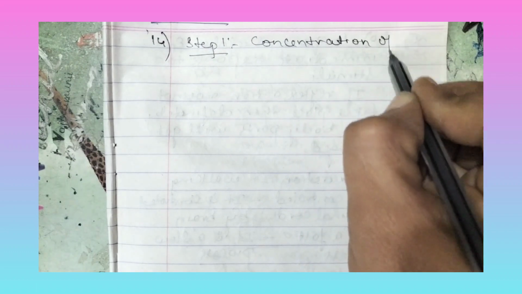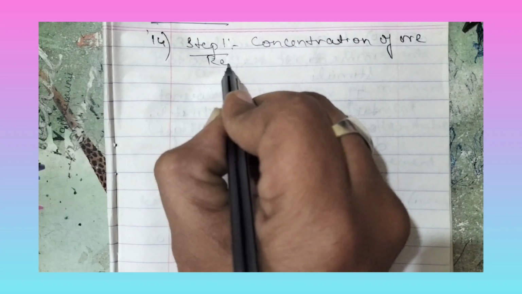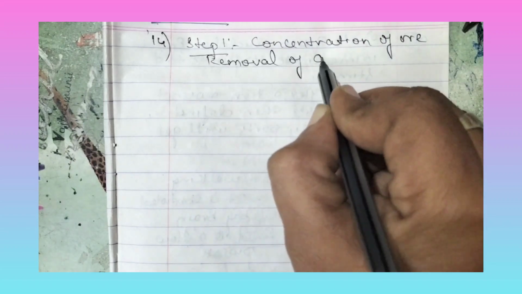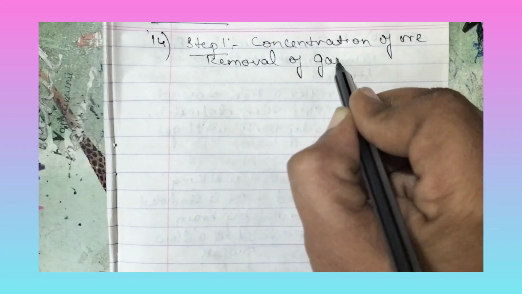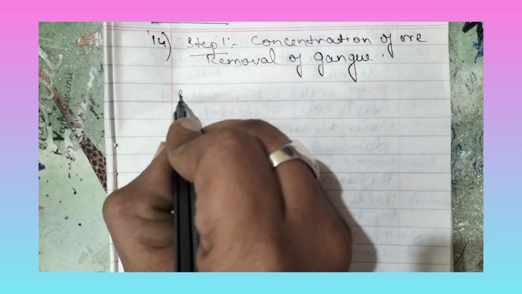Concentration of ore means removal of gangue particles, that is, removal of earthy impurities such as mud, sand, organic matter, etc. That is step number 1.